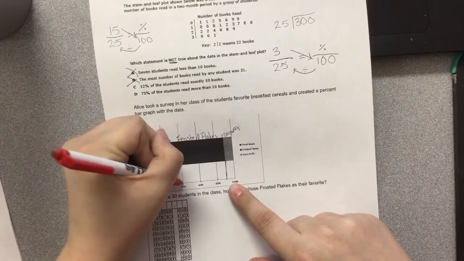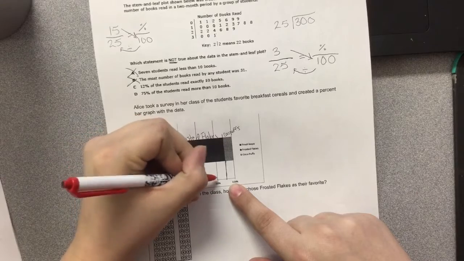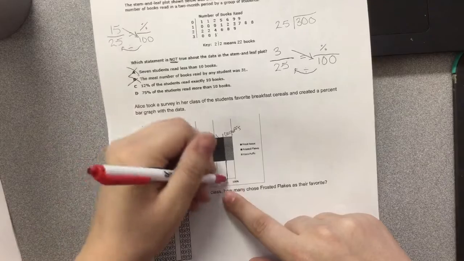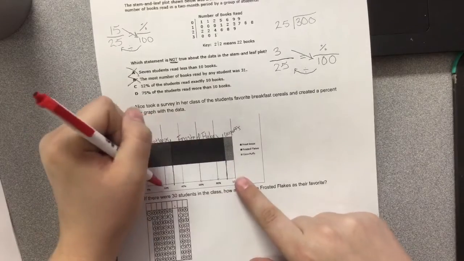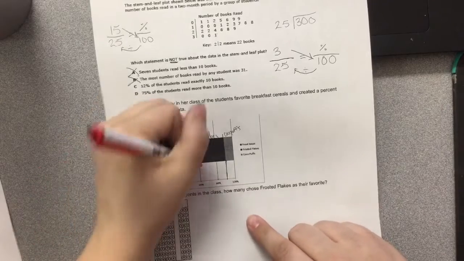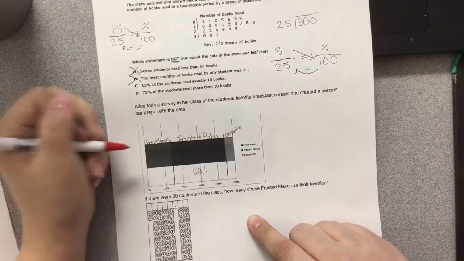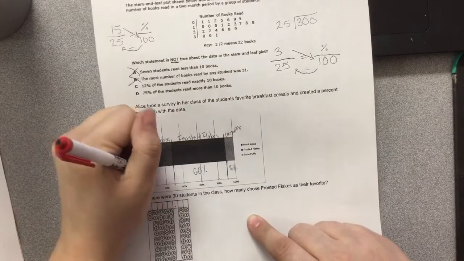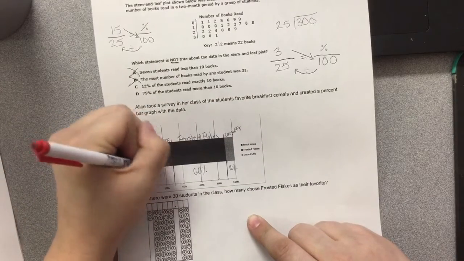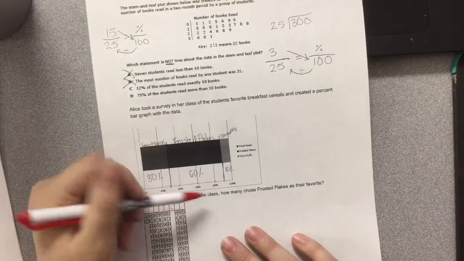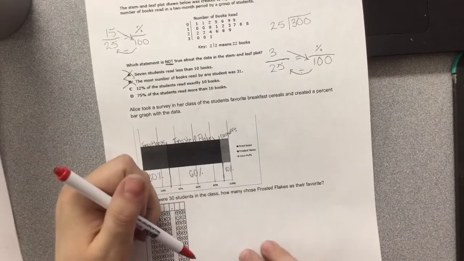So we've got 10, 20, 30, 40, 50, 60%. Sorry about that, guys. I misread that. 60%, because the halfway through is another 10. So we've got 60% like Frosted Flakes, about 10% like Cocoa Puffs, and 30% like Fruit Loops. If there were 30 students in the class, how many chose Frosted Flakes as their favorite?